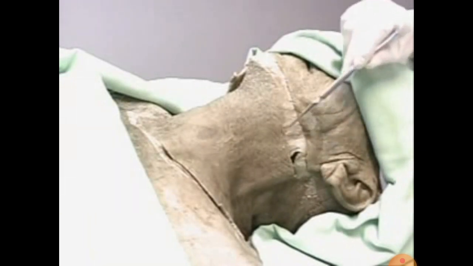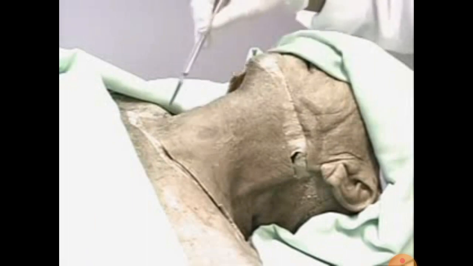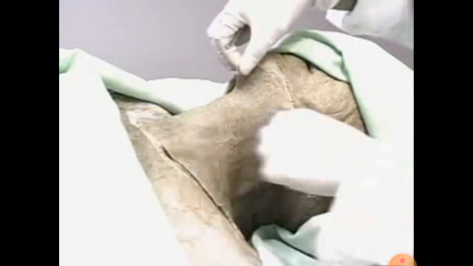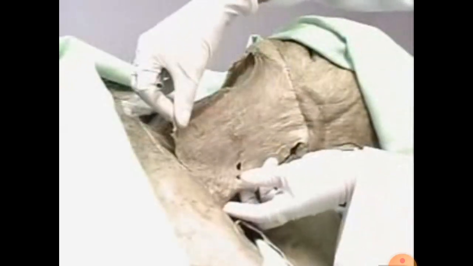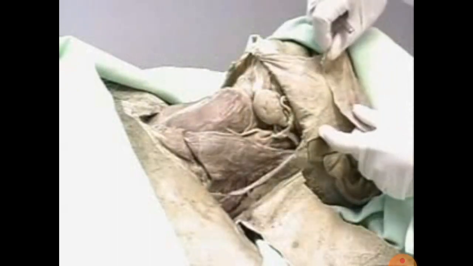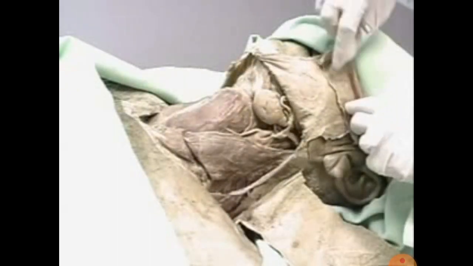Now here we want to look at a prosected specimen in which we would like to show you the different structures present in different triangles. So we would reflect the skin. Here is the platysma, and we would reflect the platysma muscle upwards to reveal all the important structures behind. Okay.